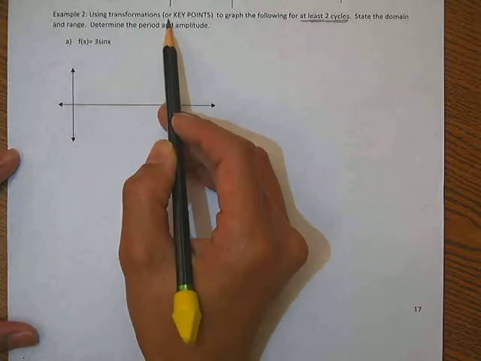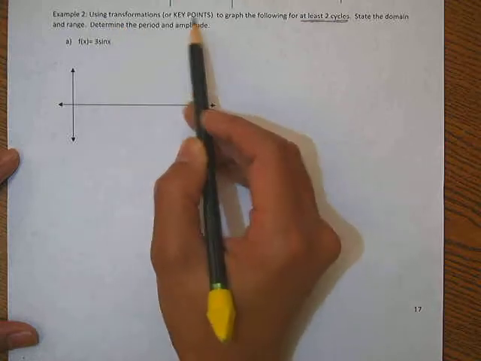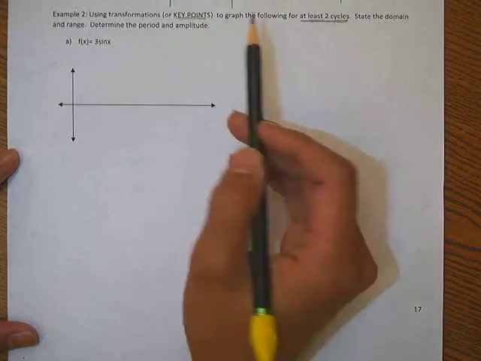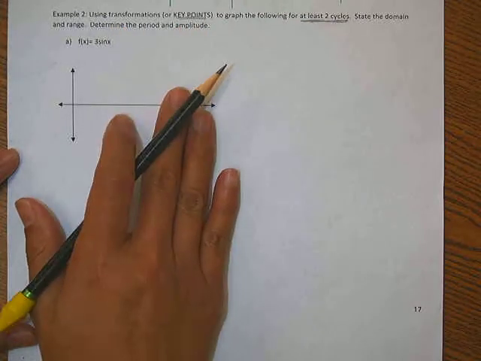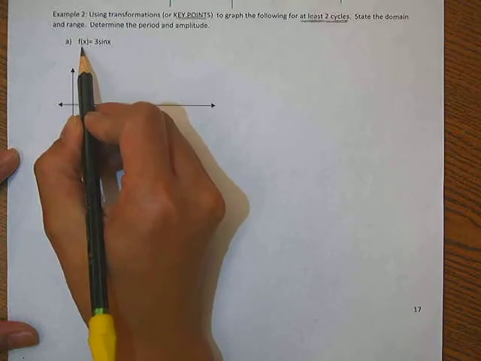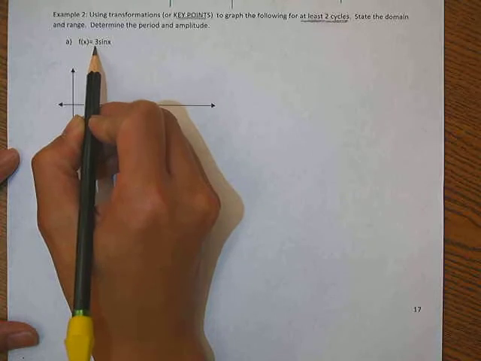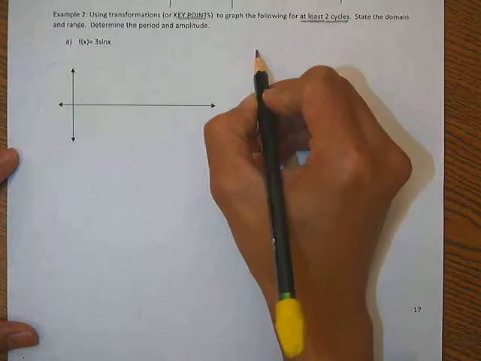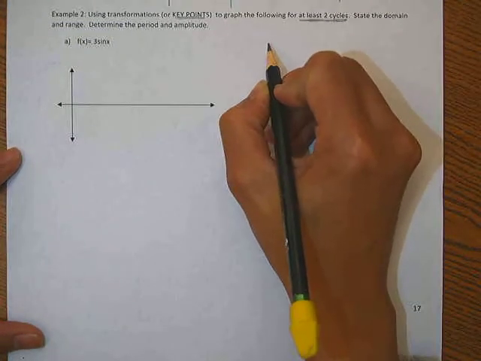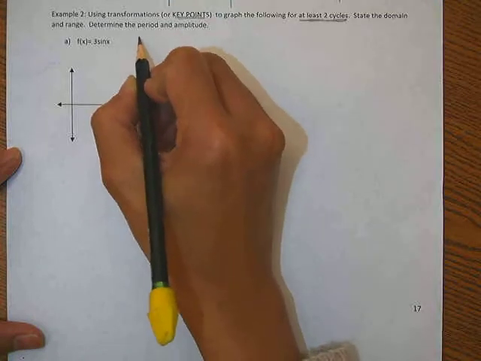Now, I am going away from stages, so I'm just going to use key points. Okay, key points mean I'm going to graph one final graph here. So let's talk about f of x equals 3 times sine of x. We have one transformation here, which is the 3. But let's first talk about the period and amplitude.